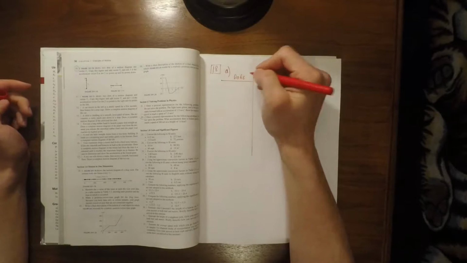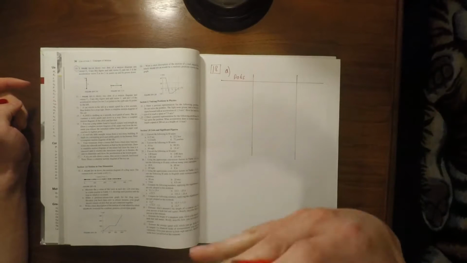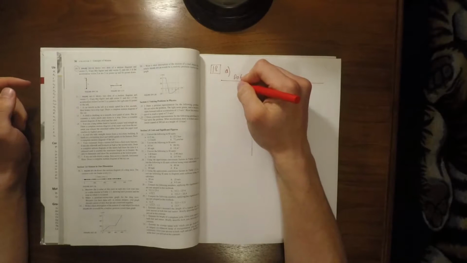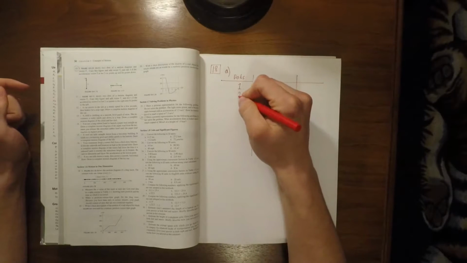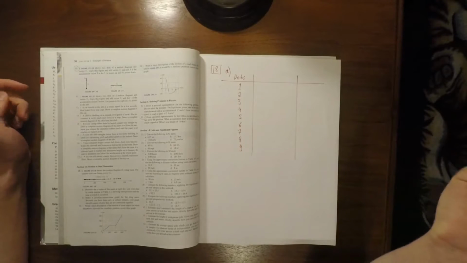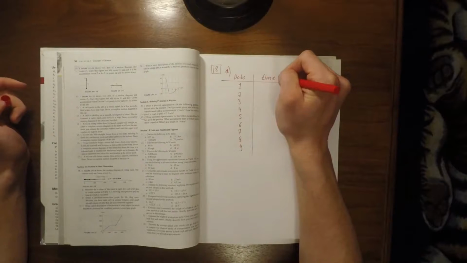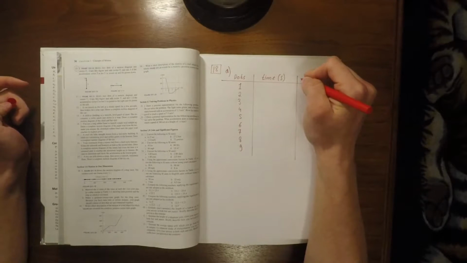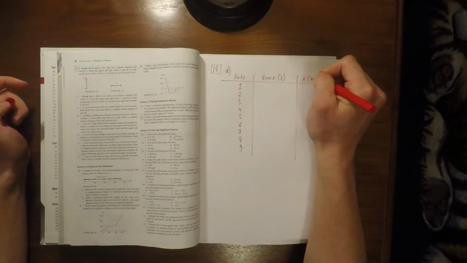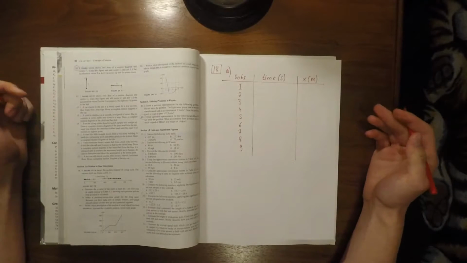I will also include the number of dots. It will make this problem a little bit easier. There happens to be 9 dots. Alright, in this column I will have time in seconds, and this will be the position, or x, and that is going to be in meters.